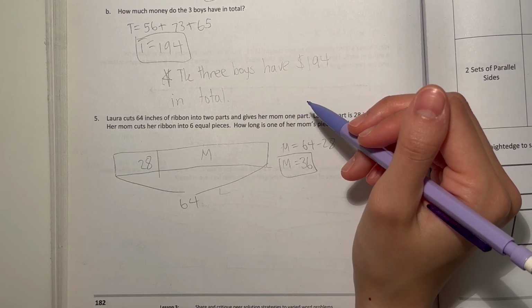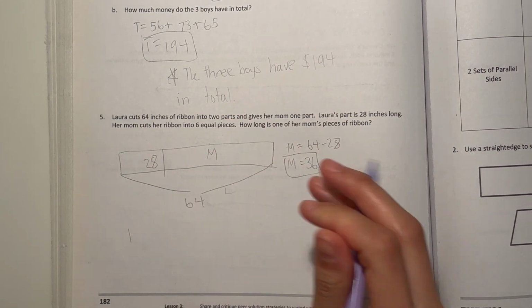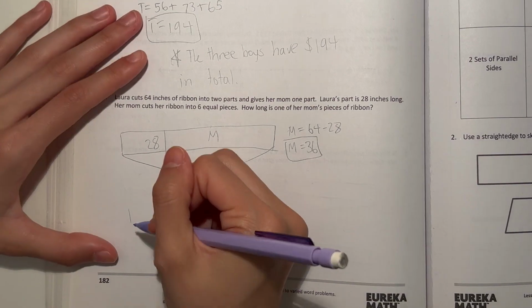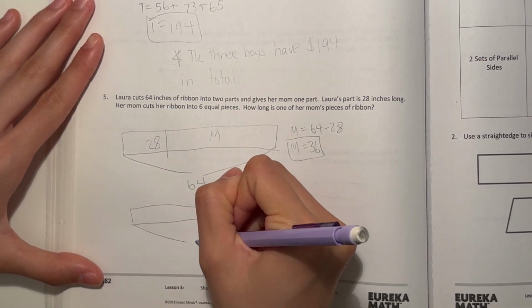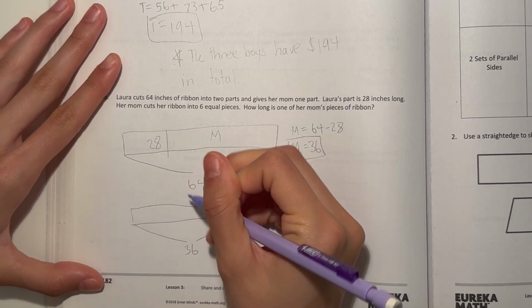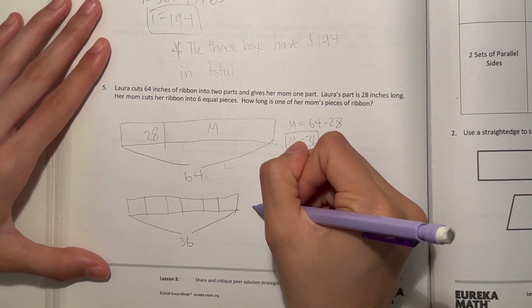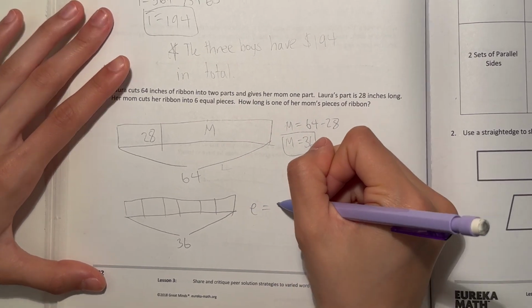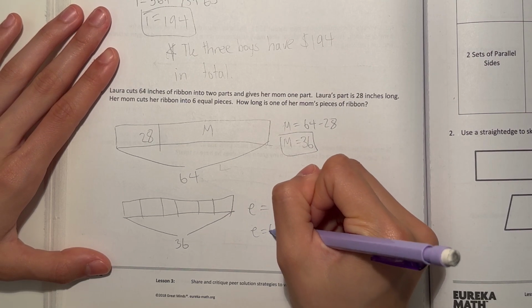Alright, but if her mom divided her ribbon into 6 equal pieces, let's see. Total is 36. So in each piece is 36 divided by 6, which is 6.